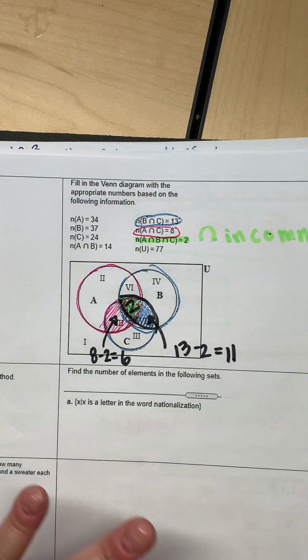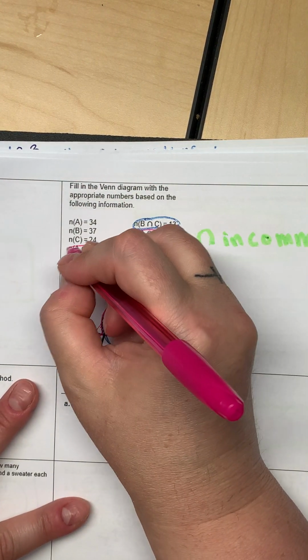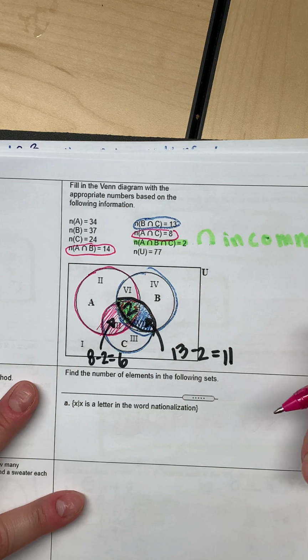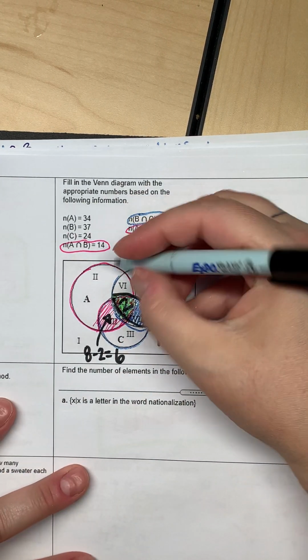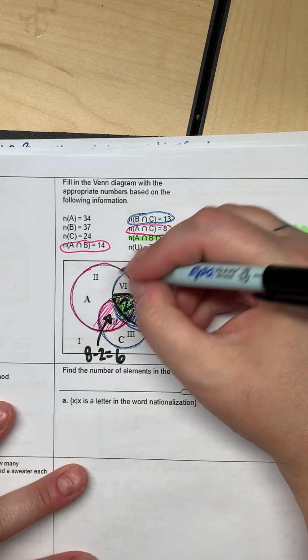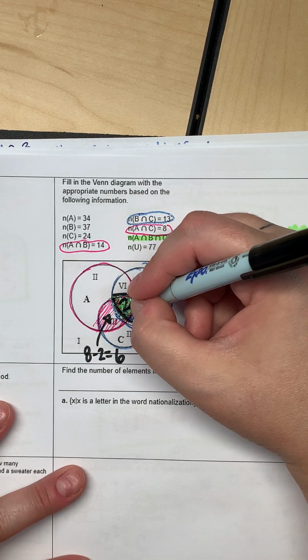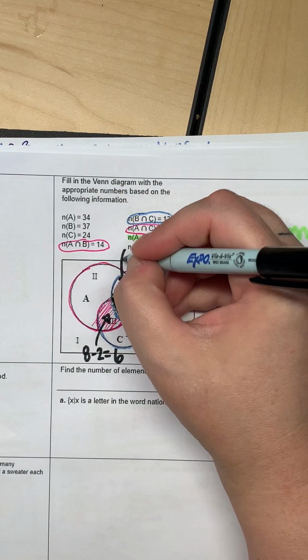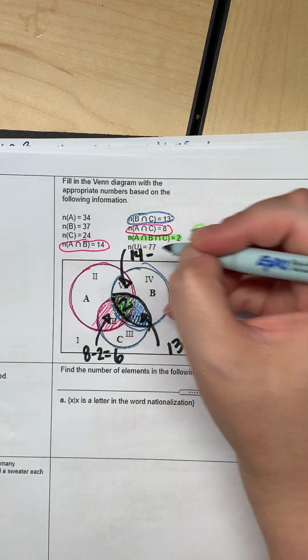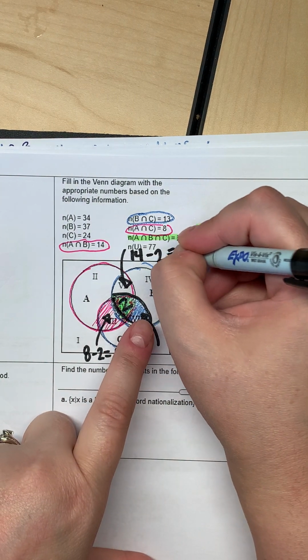Okay, let's keep going. It says A and B is 14. So that means the overlap of the A circle and the B circle is this middle part with the 2 and the 12 piece. And to figure out that piece, we're going to say 14 minus that overlap of 2 is 12.